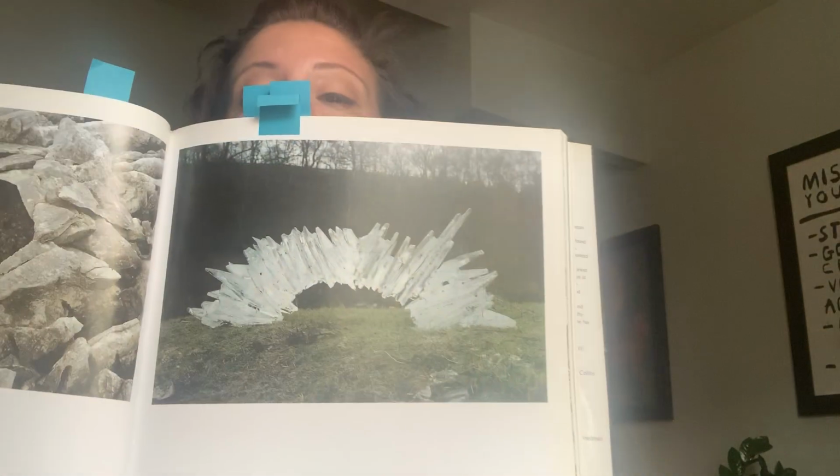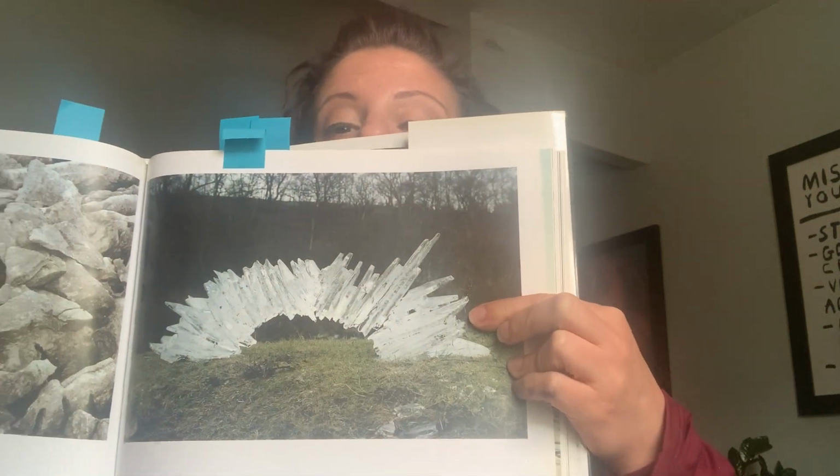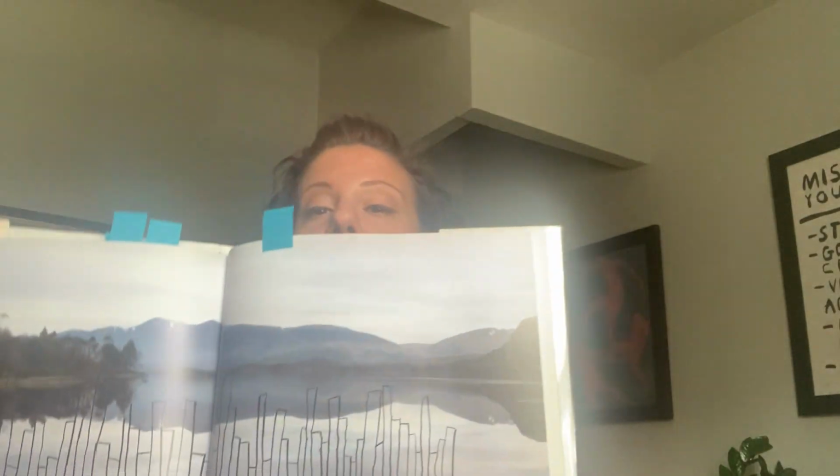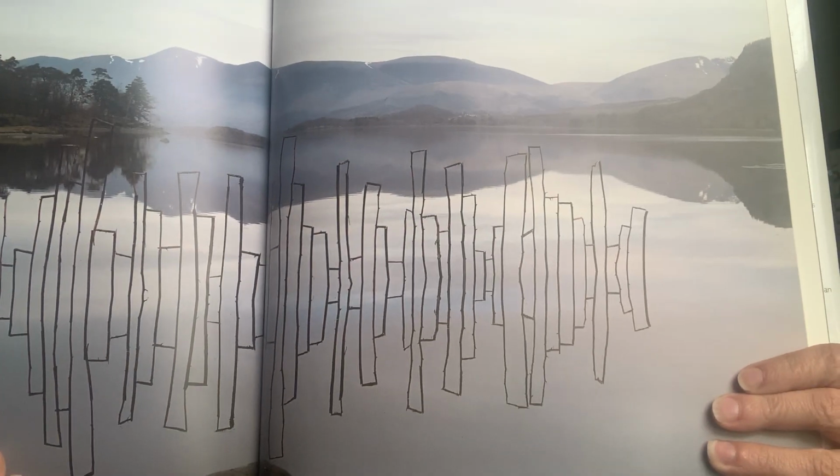So you can see here is one that's made out of ice. So anything that's made of ice would melt eventually. So his projects will disappear at some point if it's made of something like ice. He also uses materials such as stones or leaves or branches. Check out this cool one he did with branches in a lake. He will use all types of materials he sees when he goes outside on a walk.